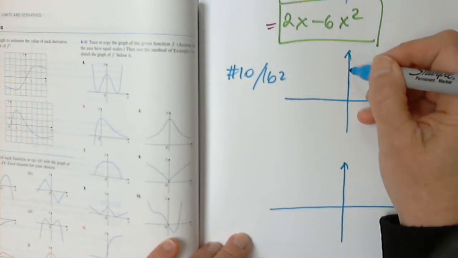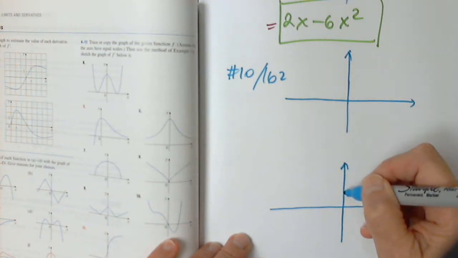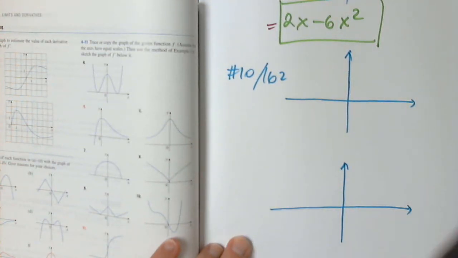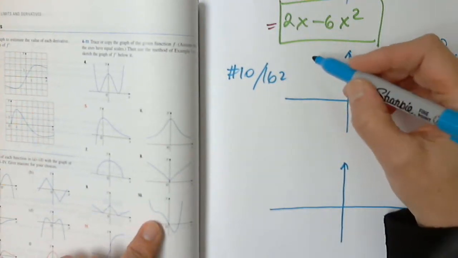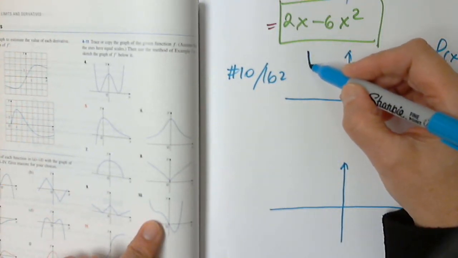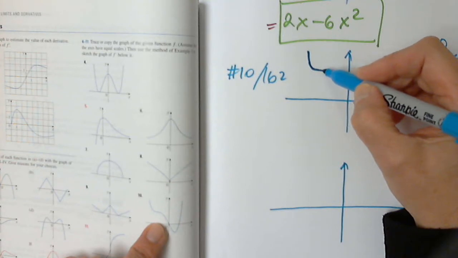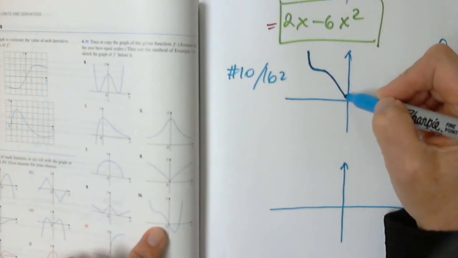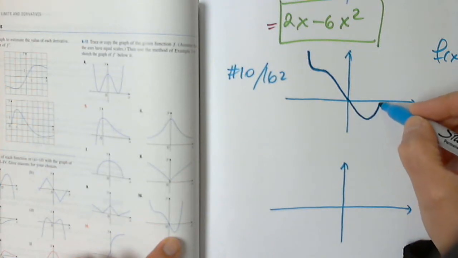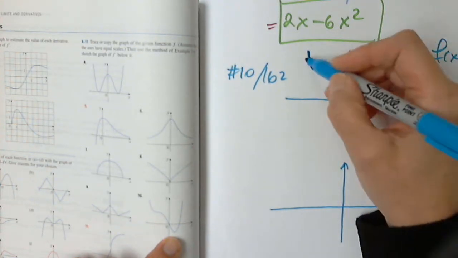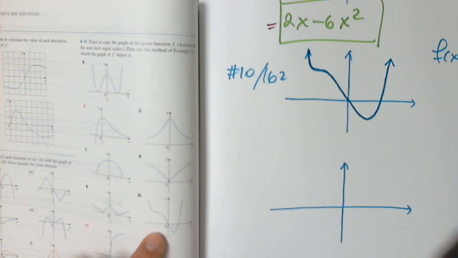So please, the y-axes have to be exactly one under the other. So I'm graphing f of x. So it appears to be something like this. That's the best I can do.